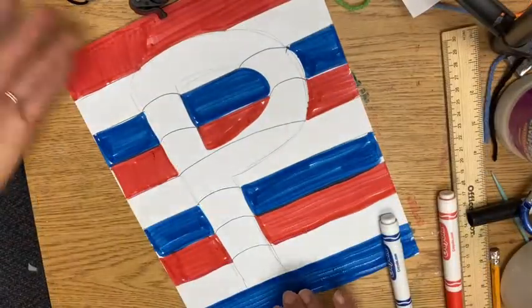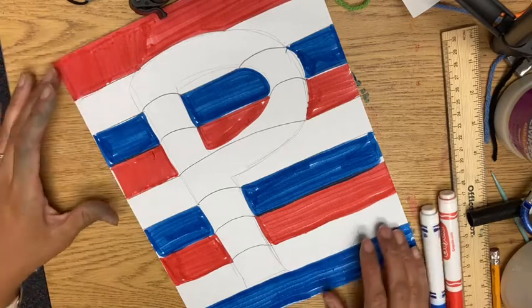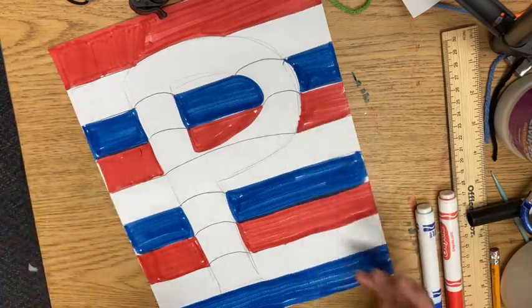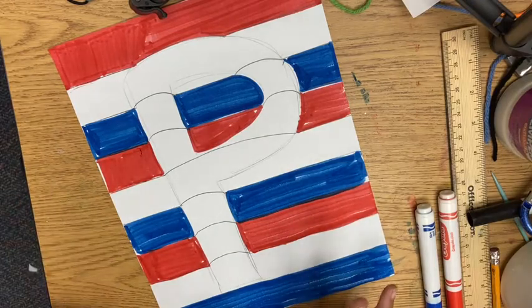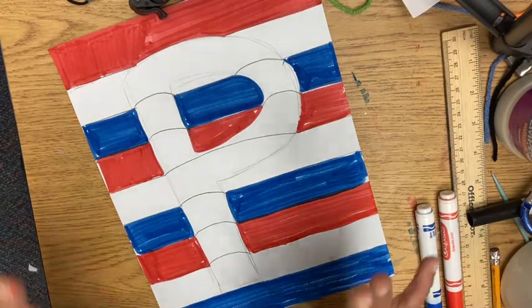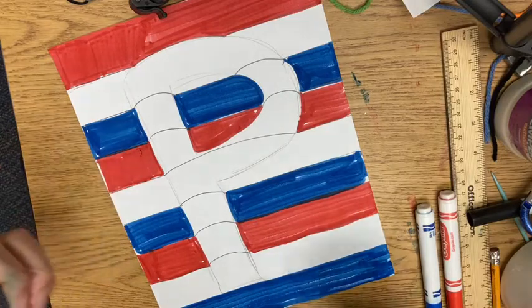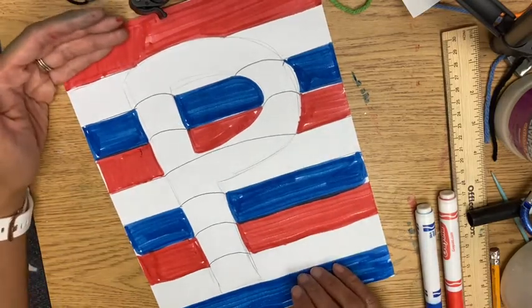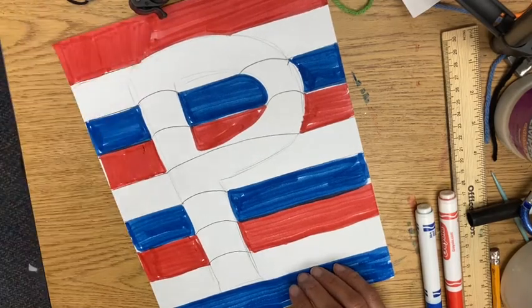All right, so now that I have my red, white, blue, I made sure I was in a pattern, I skipped my letter. Okay, so for my letter, I am now going to start red, white, blue, but shift it down one. So if I had red up here, I wouldn't put red with it.